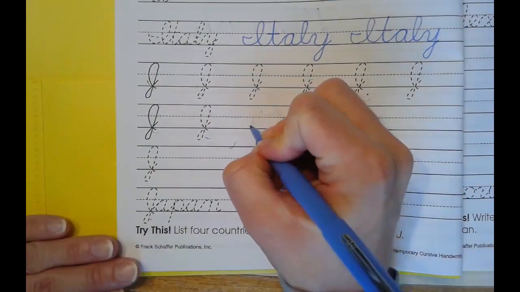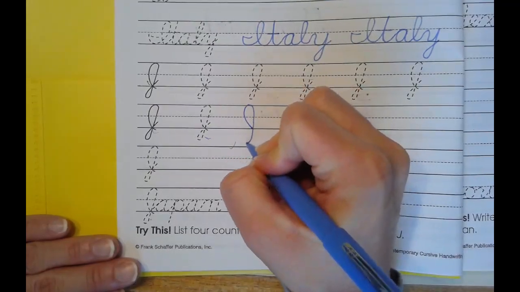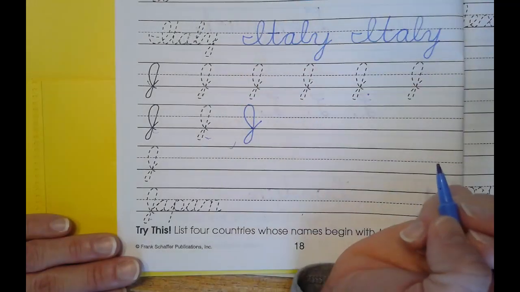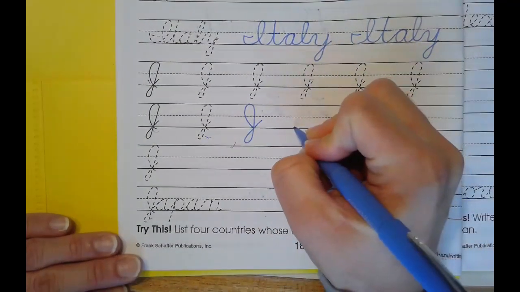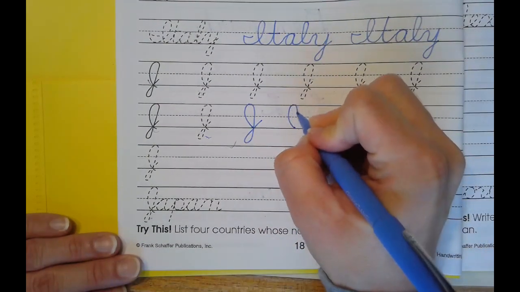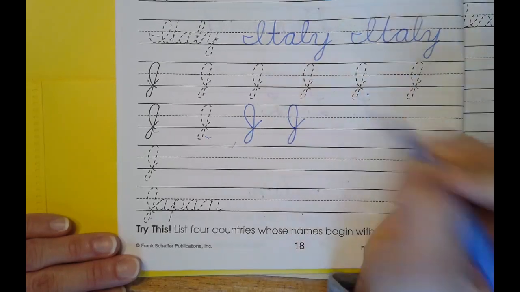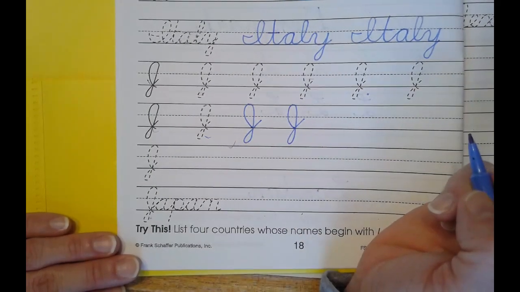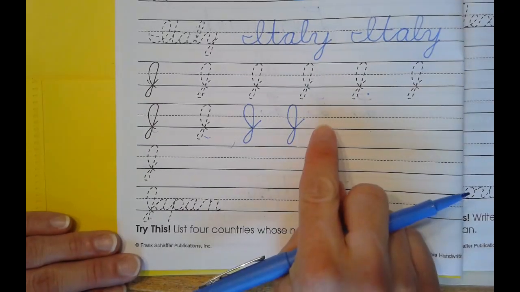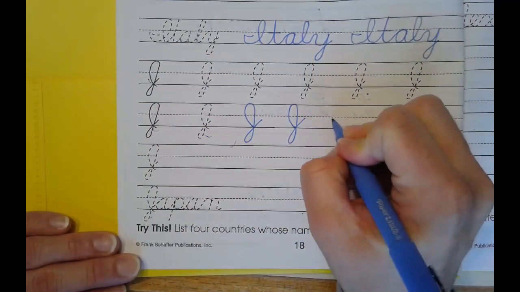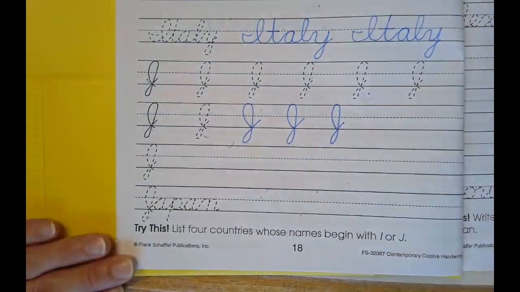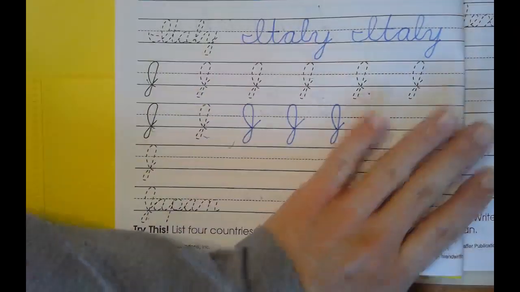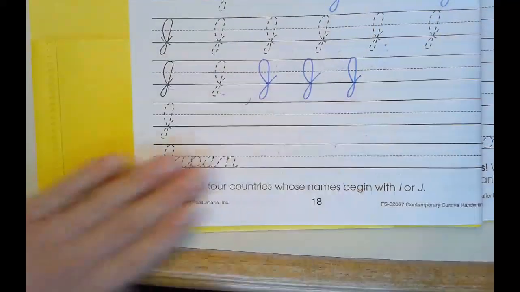So I'm going to start here, come up and around, and make a loop. Two loops actually. One and two. Right? Start here, come up and around to make one loop, come down and around to make another loop. Just like that. Capital J. Alright. We'll do one more. Finish all of your capital J's on your own, and then we're going to write Japan together.